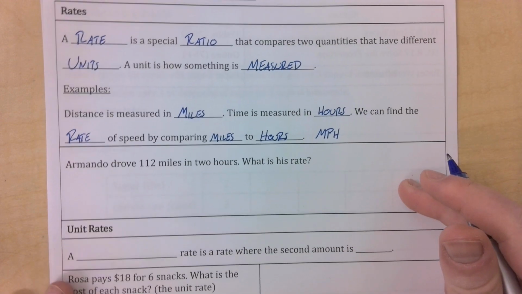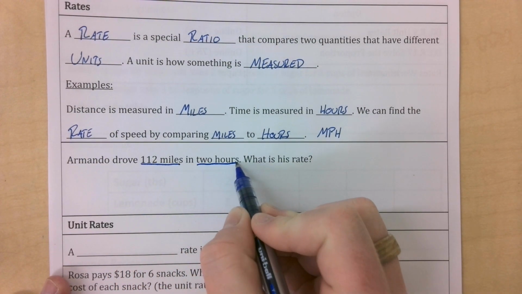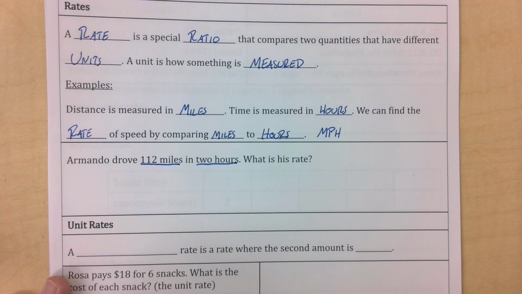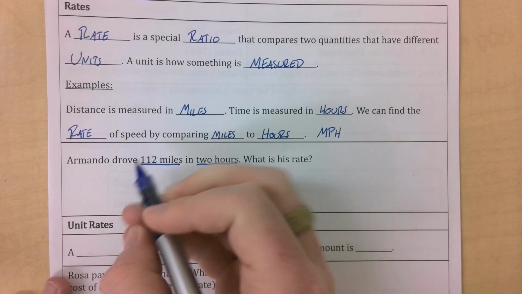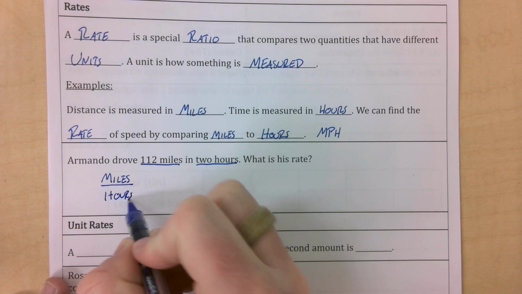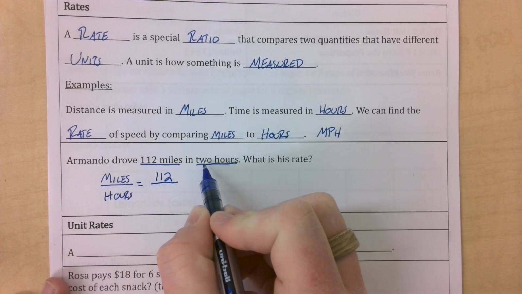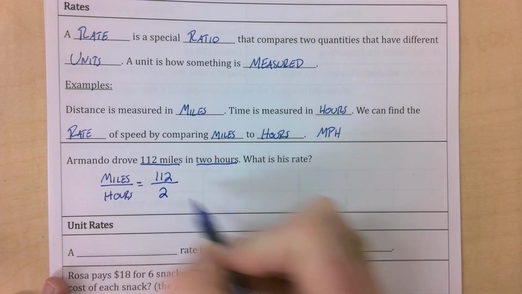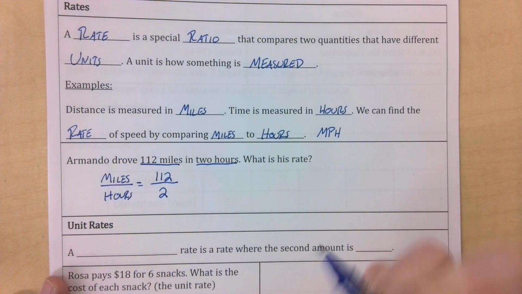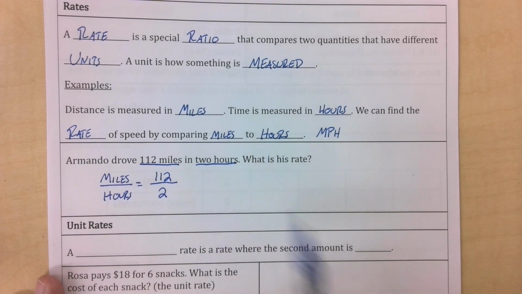So for example, Armando drove 112 miles in 2 hours. What is his rate? When we talk about speed, we want to compare miles to hours, so miles is going to go on top. Hours will go on bottom. Miles as a number is 112 in this case. Hours is 2, even though it's written as a word. So we have 112 miles in 2 hours. That is the rate. 112 to 2. Rates are usually written as fractions, so we're not going to write it multiple ways. We're just going to leave it as a fraction.